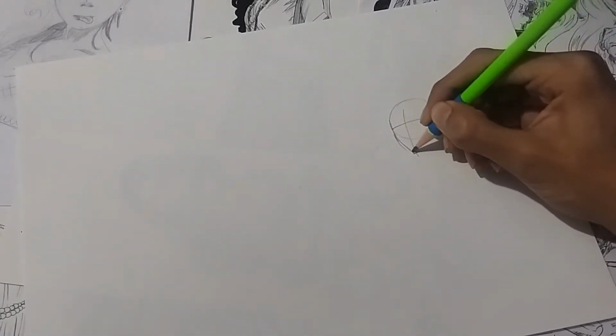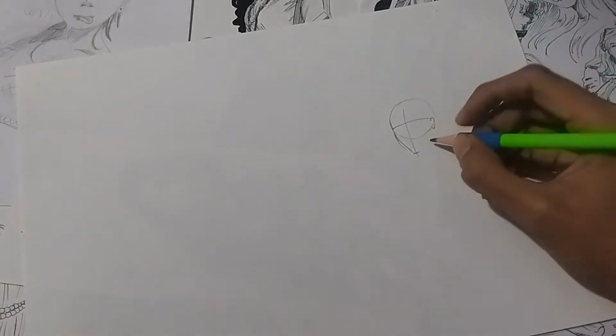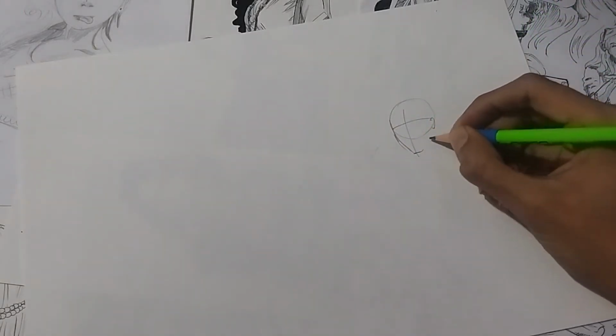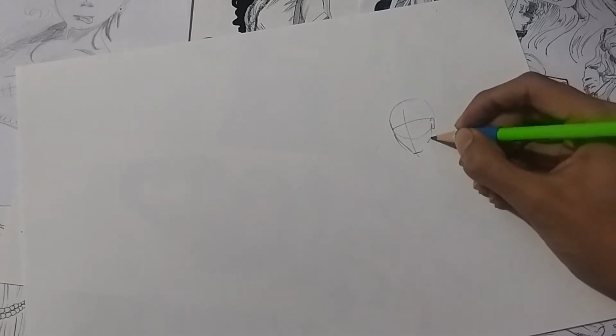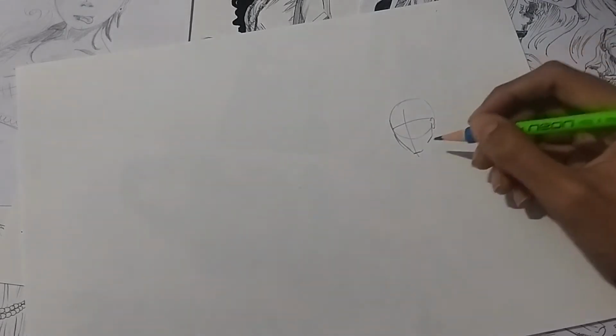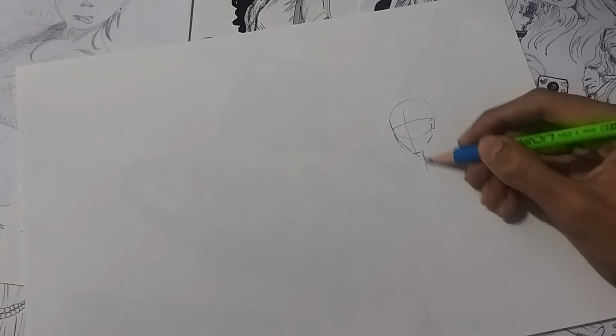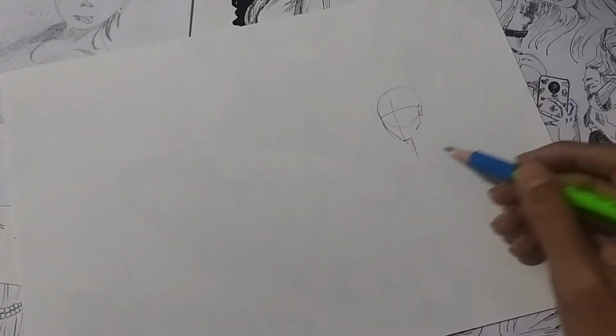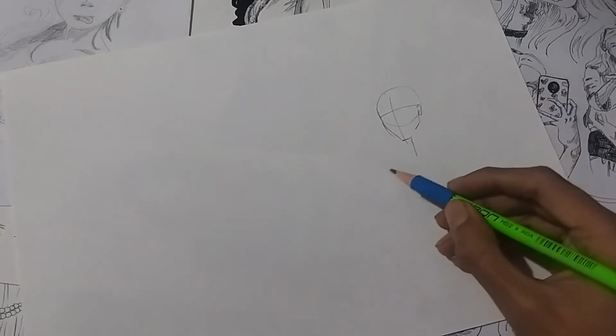Ichigo's chin. There we have Ichigo's chin. And hair. Now we are going to make his neck. I'm not going to make his neck actually, just a line that represents his neck. Then the shoulder line.